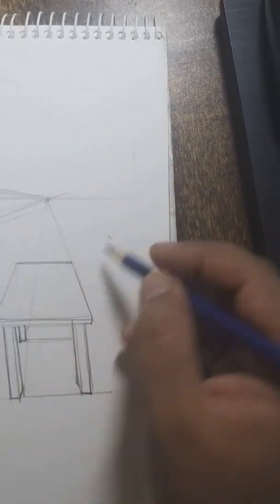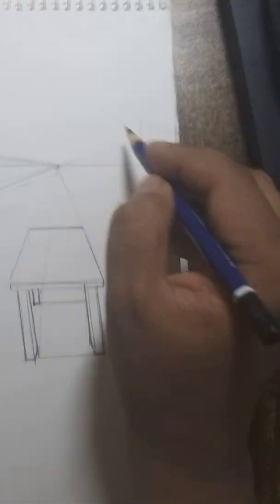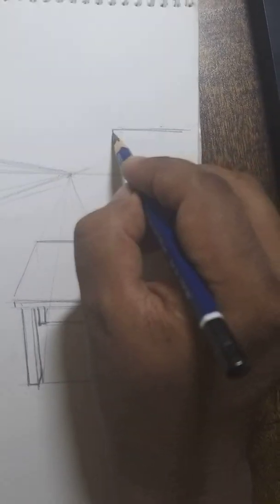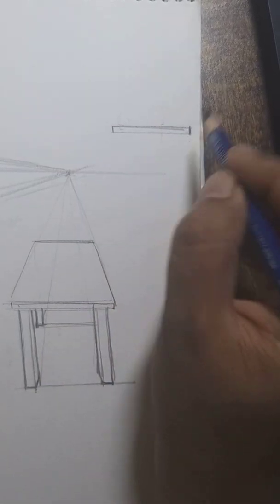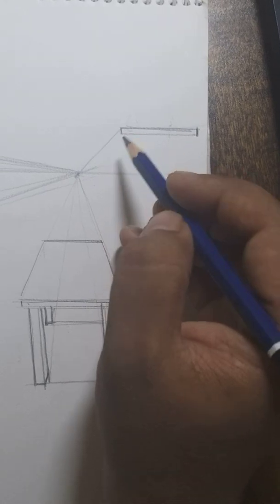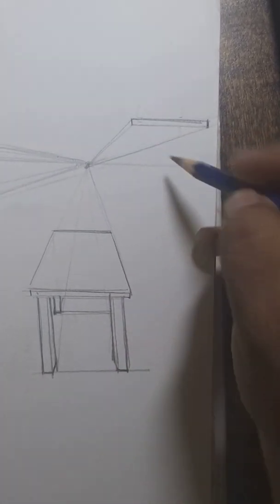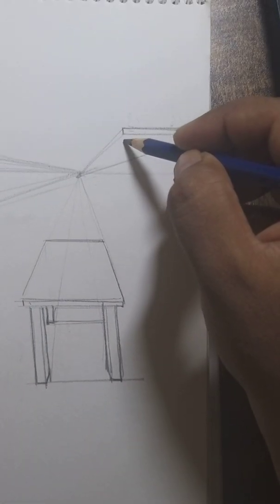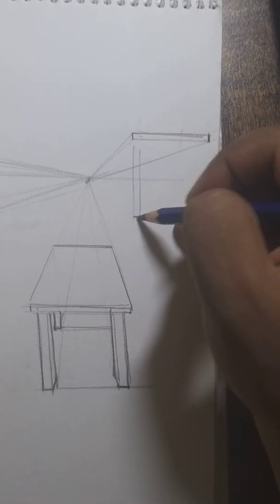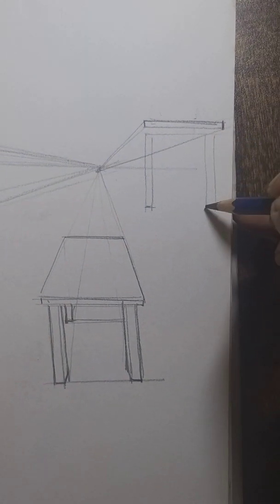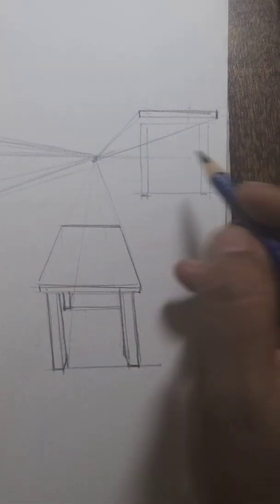I'm using the same one. I'm going to draw the one which is grounded. Okay, I have given that. Now I believe this is one of the legs.